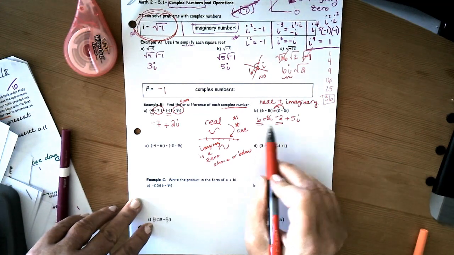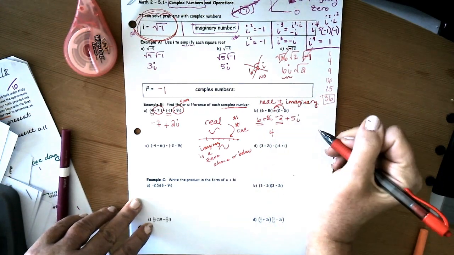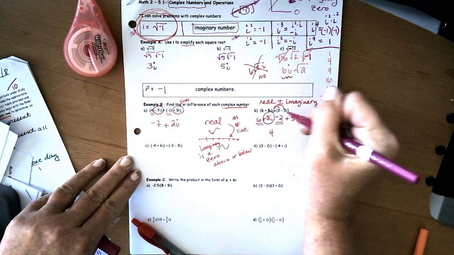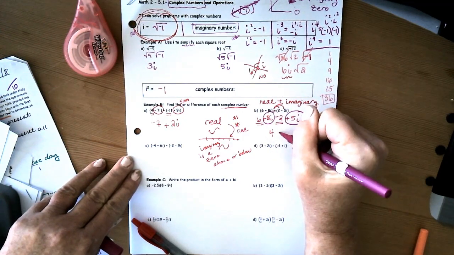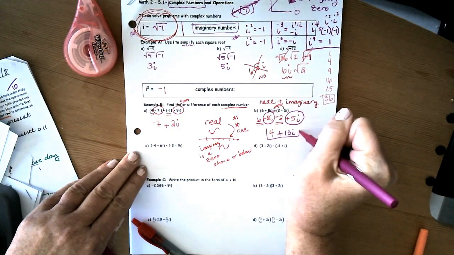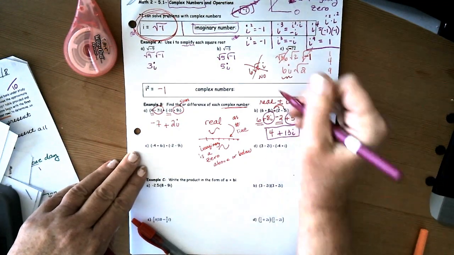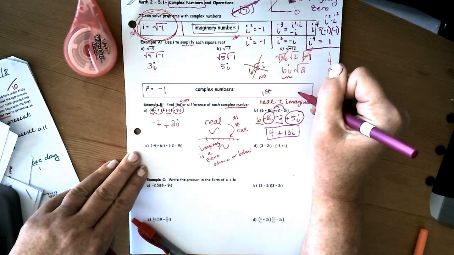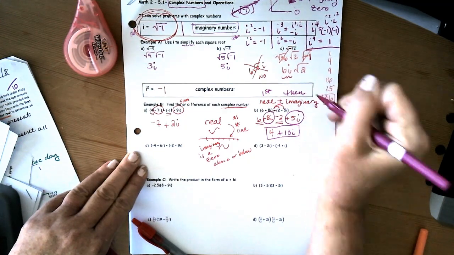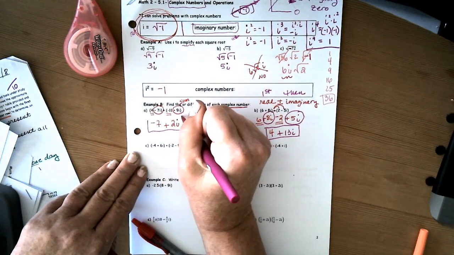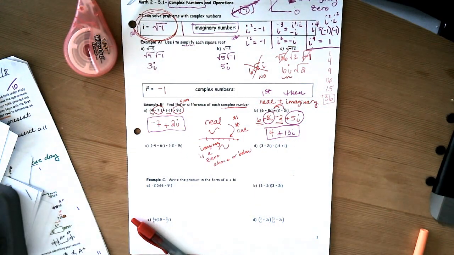All right, so 6 minus 2 is positive 4. And then let me circle positive 8i plus 5i is 13i. Now, the real has to come first, and then plus or minus the imaginary. So on the quadratic formula that I keep talking about, and any solution, you want to put real plus imaginary. Real plus imaginary.